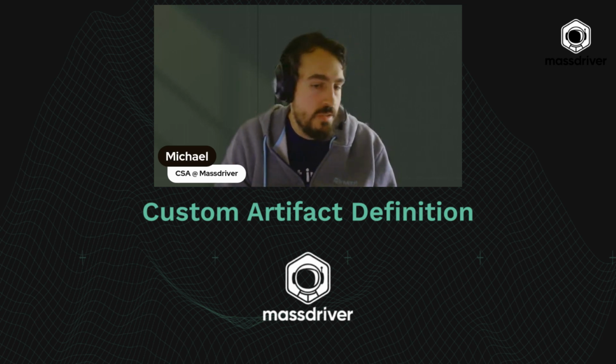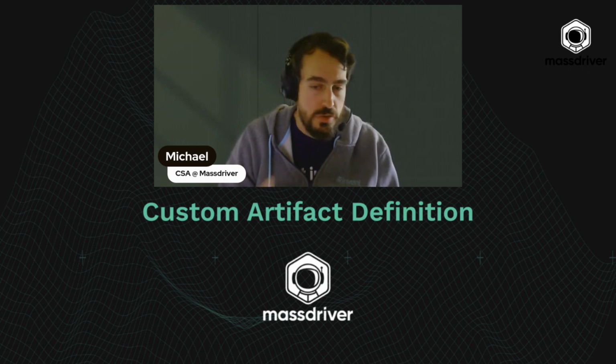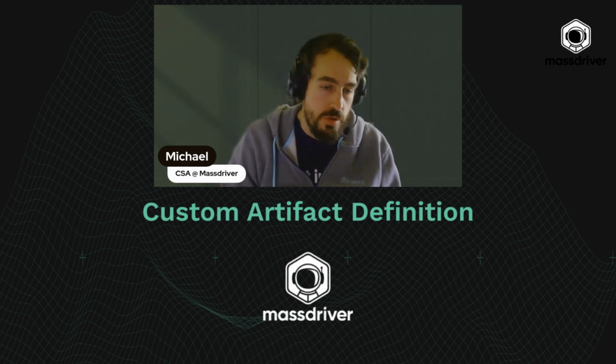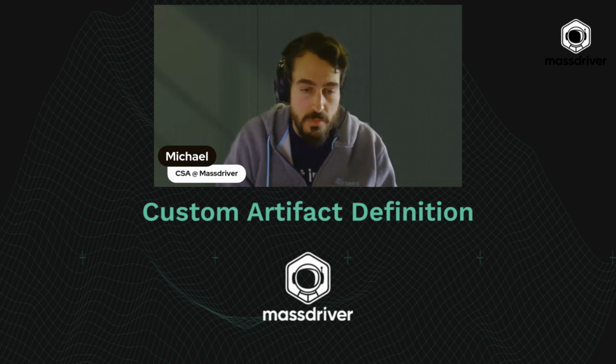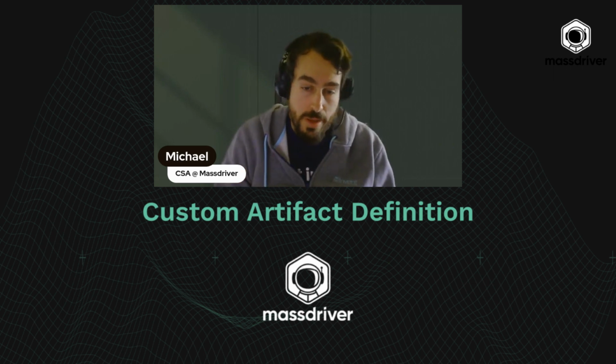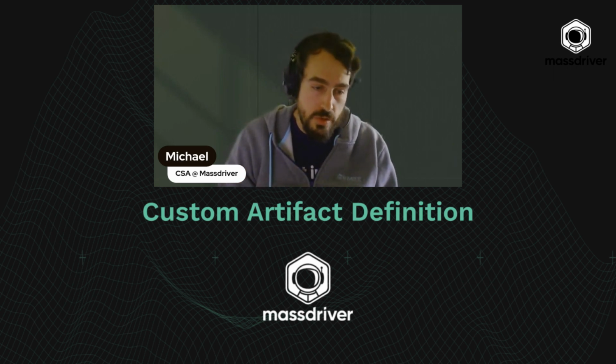Now, I've built a custom bundle for this video. It's just a super simple Azure storage account bundle that outputs a connection string and the primary access key. The Massdriver artifacts definition repo does have an artifact definition for a blob storage account. However, it is configured to use RBAC to authenticate, and I'd like to use the connection string and access key.